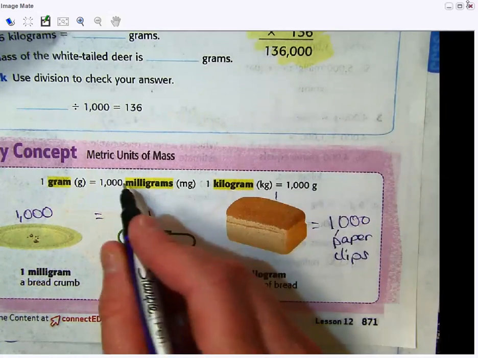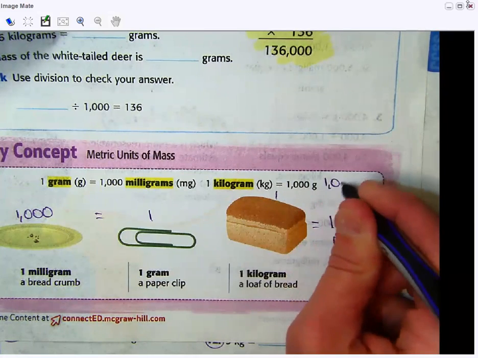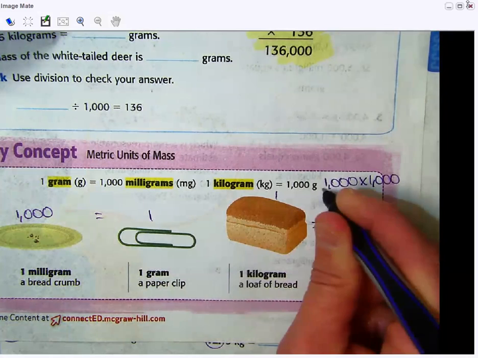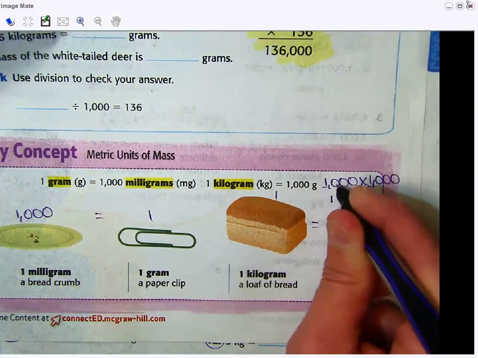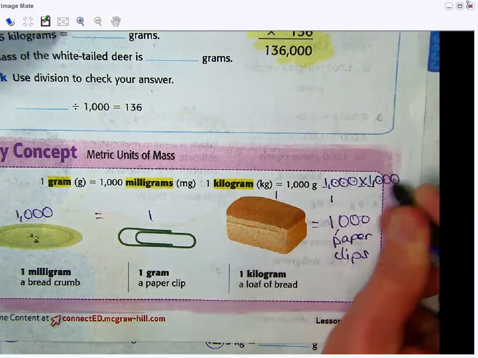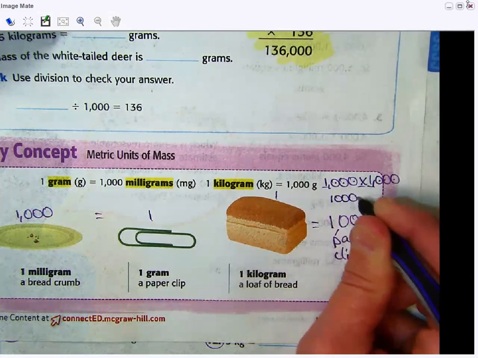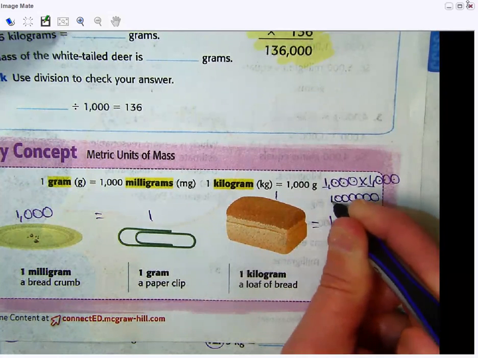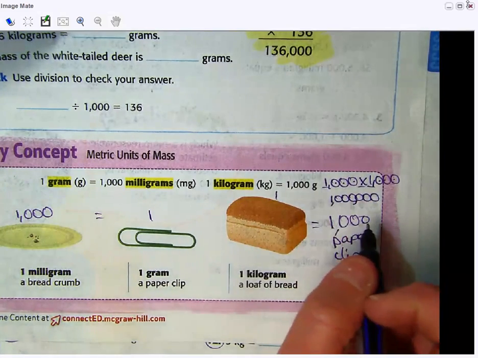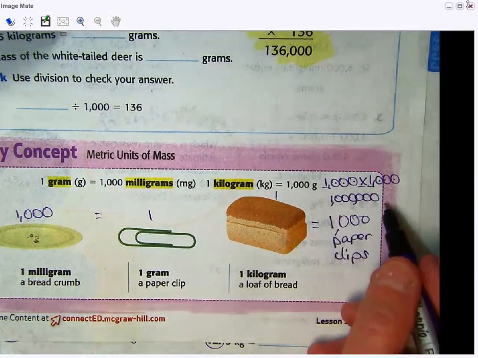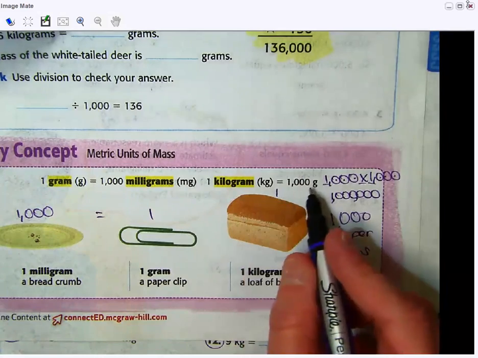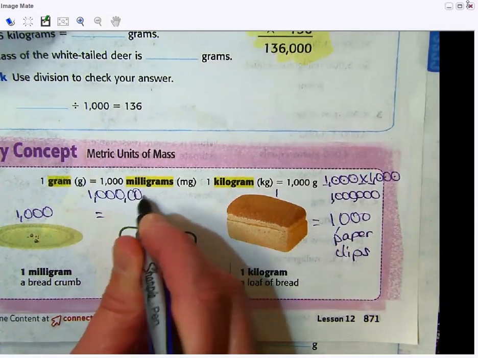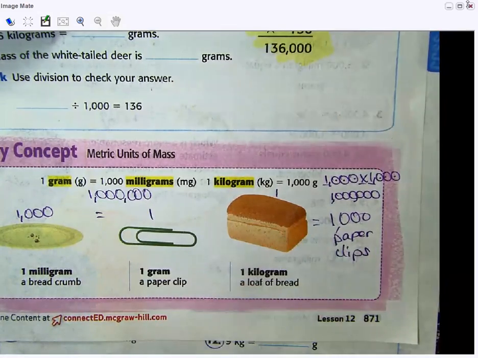So you're going to actually be multiplying 1,000 times 1,000, and you're going to get 1 times 1, and you have 1, 2, 3, 4, 5, 6 zeros. So that is 1 million. Sounds like a lot, but you know, milligrams are super, super small.